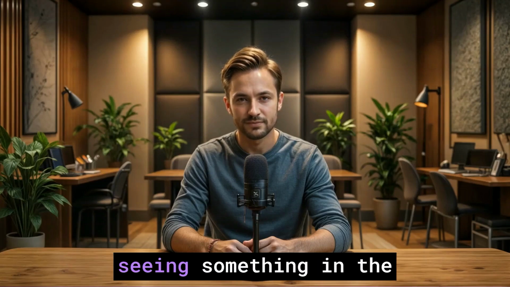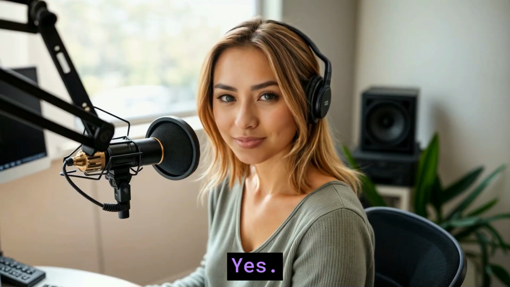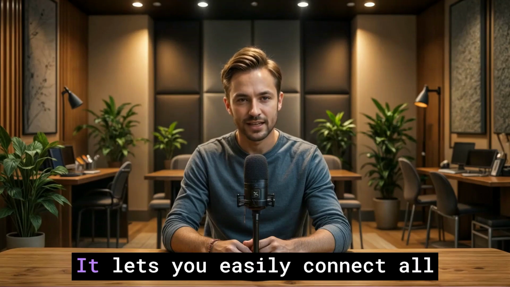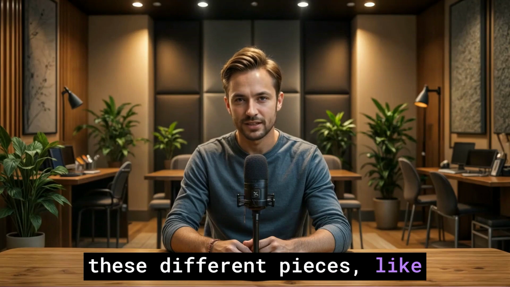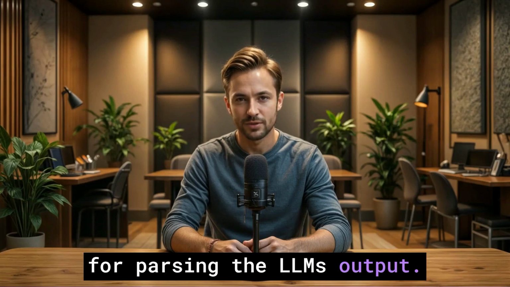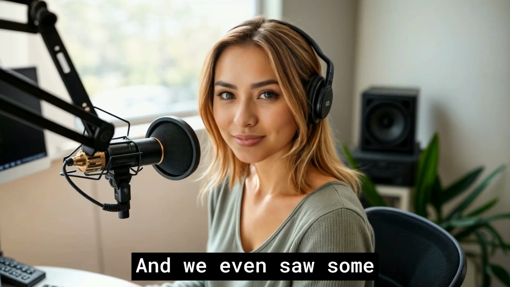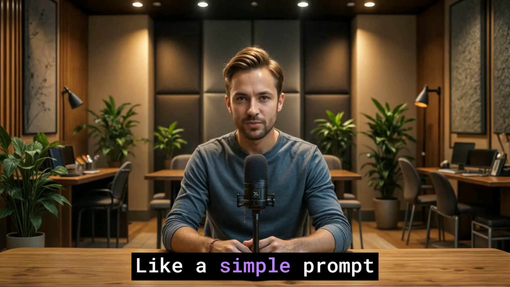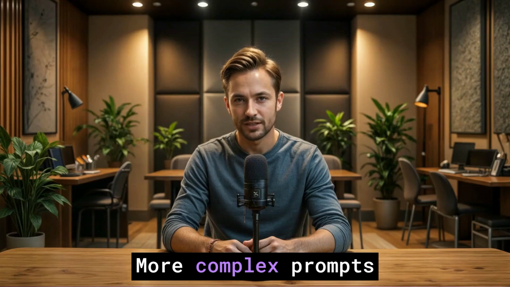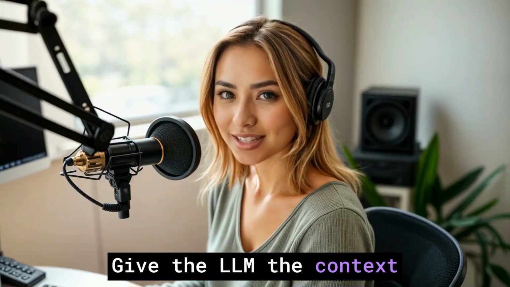And I think I remember seeing something in the LangChain stuff about an expression language, LCEL. Yes, LCEL. It's super useful for this whole process. It lets you easily connect all these different pieces like the prompts, the LLMs, the retrievers, and even some tools for parsing the LLM's output. So it's like a way to streamline this whole RAG workflow. Exactly. And we even saw some examples, right? Like a simple prompt template that was just a couple of sentences. And then there were those more complex prompts from that prompt hub. Right, but the main idea was the same. Give the LLM the context and the question.